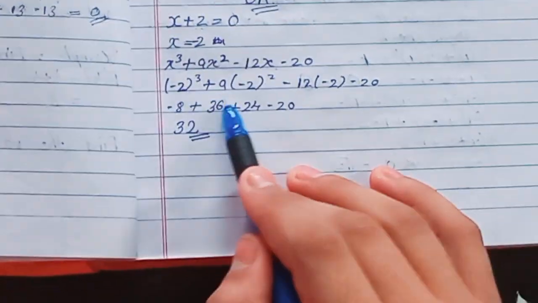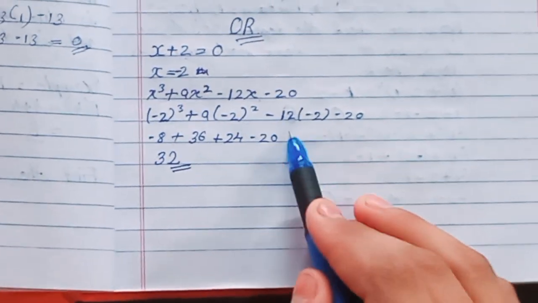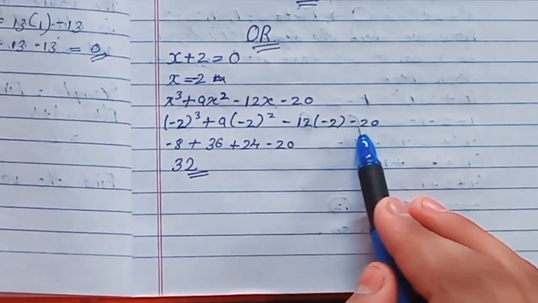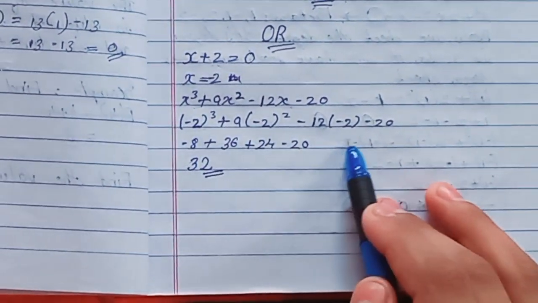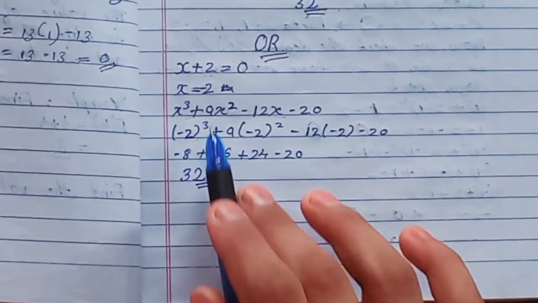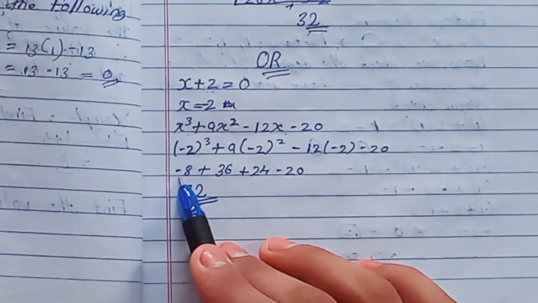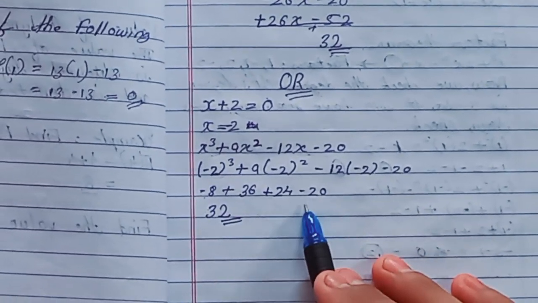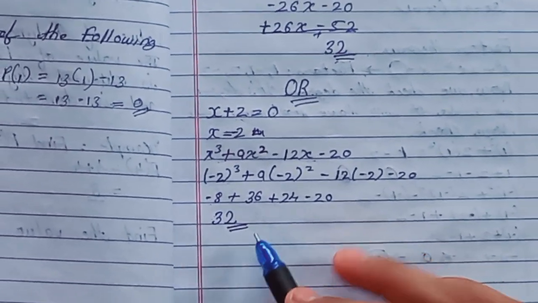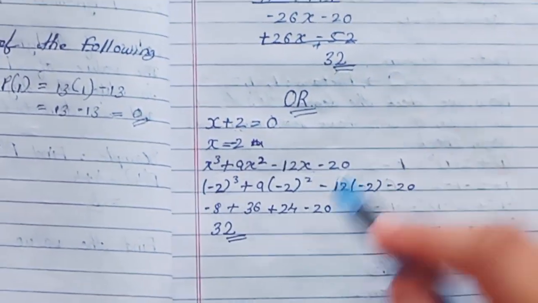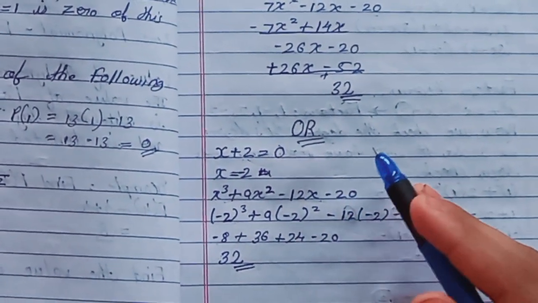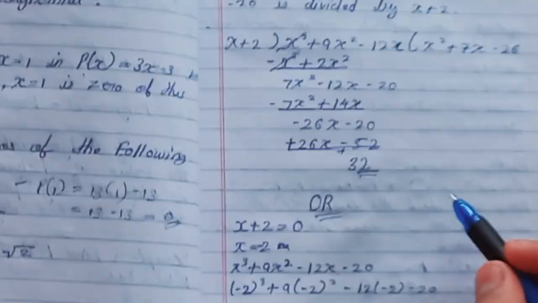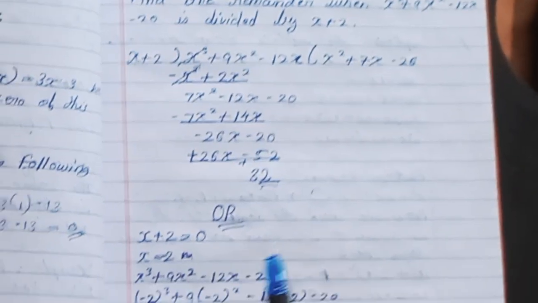So minus 2 cube plus 9 into minus 2 square minus 12 into minus 2 minus 20. This will be a substituted equation, and if we further simplify this, we can get minus 8 plus 36 plus 24 minus 20. So our answer will become 32 also. So in both the cases we got the similar answer. You can try any method with which you are comfortable.